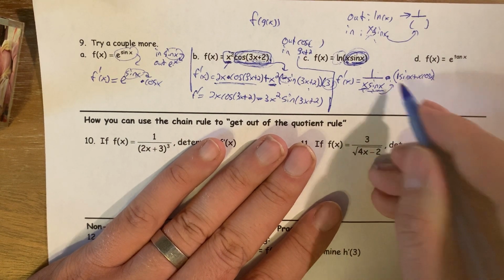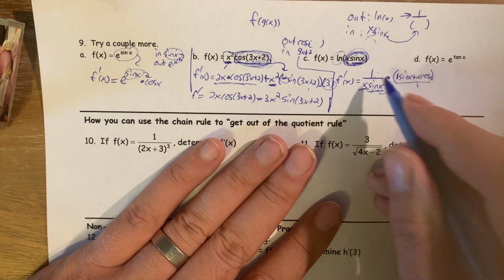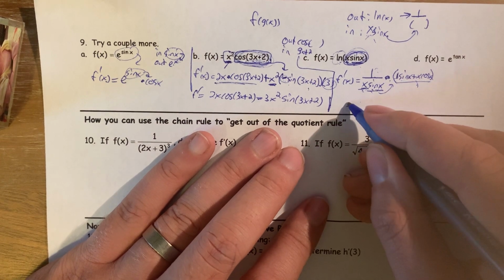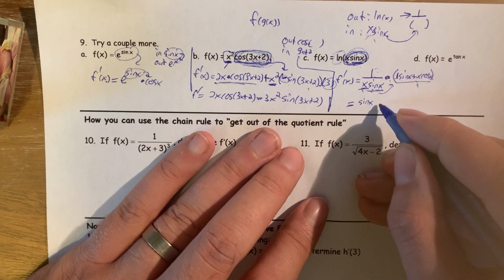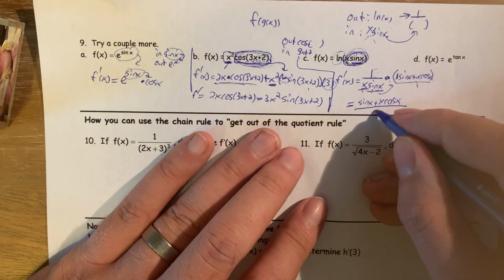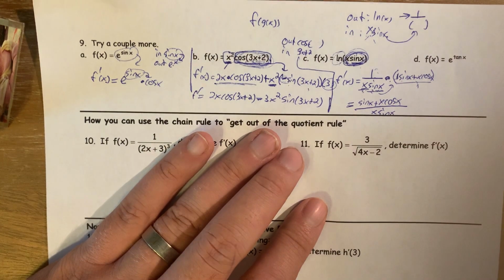And again, with fractions, we always think of it as dividing by 1. And so we can multiply this onto the top. So it'll be 1 times sine of x, which is just sine of x, plus x cosine of x, over x sine of x. So there we go.